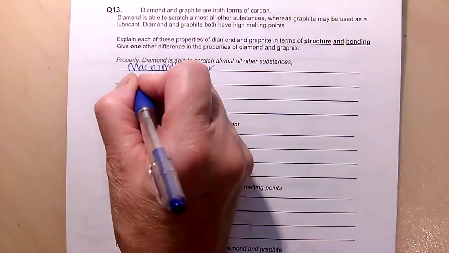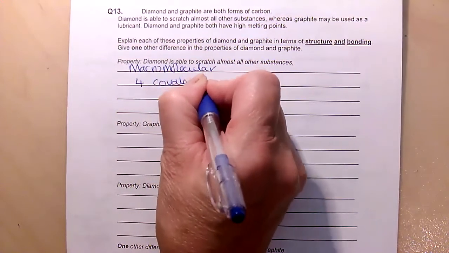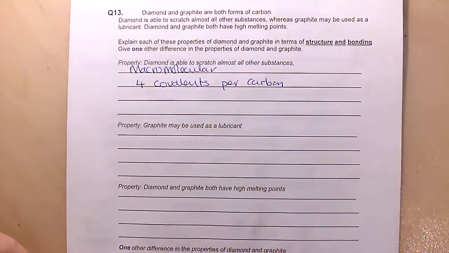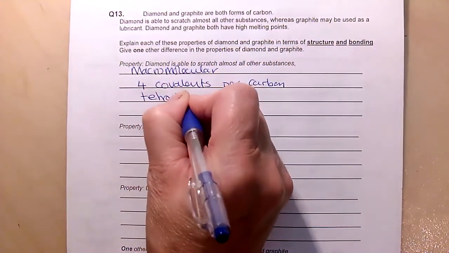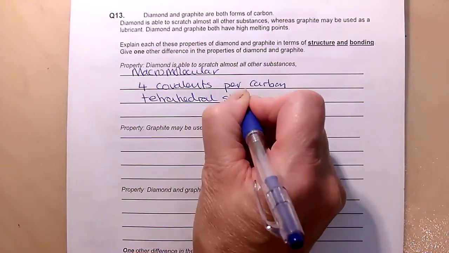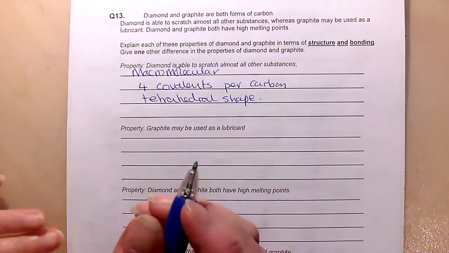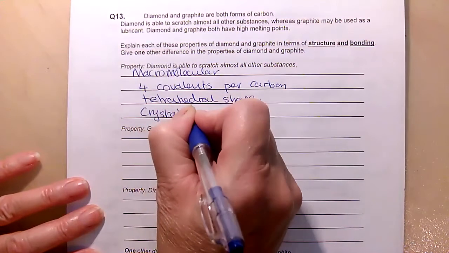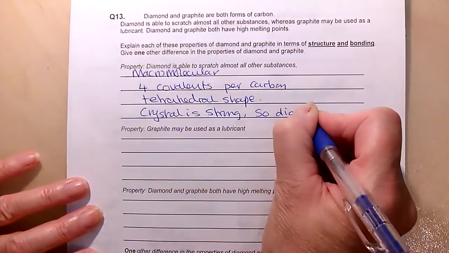It's got 4 covalent bonds per carbon. Okay, so with those covalent bonds, they are in a tetrahedral shape. So those covalent bonds make diamond hard, so the crystal is strong. So diamond is hard.